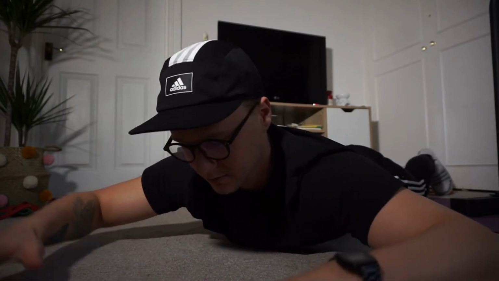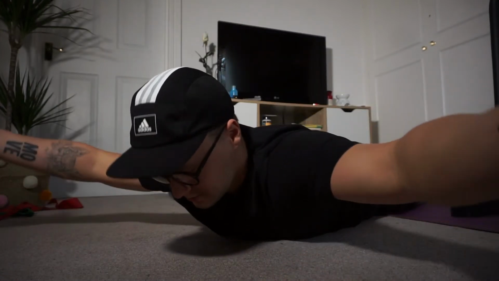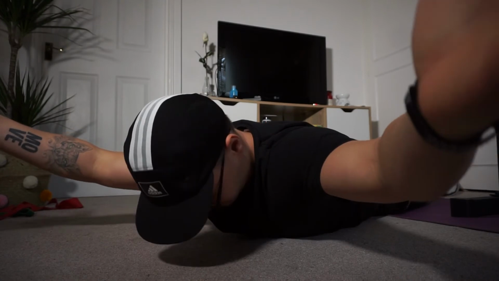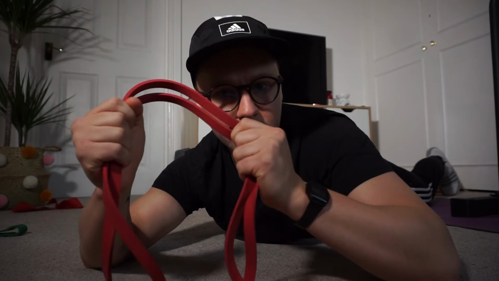So again, make sure you depress your ribs, make sure you don't overarch, and then you're going to feel it even more in your mid upper back, also in your lower traps and stuff like that. So movement number 2 for you is going to be with the resistance band. For example, something like that. This might be a little bit too intense for some.